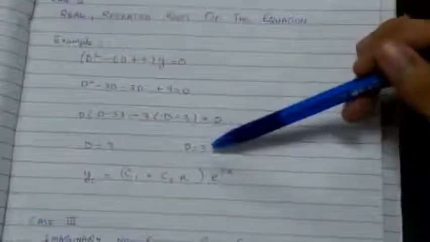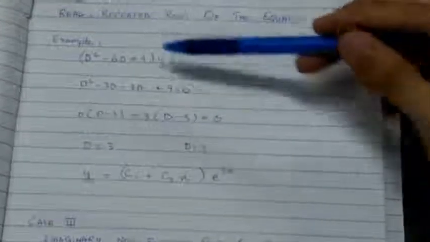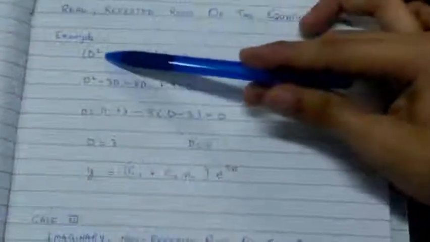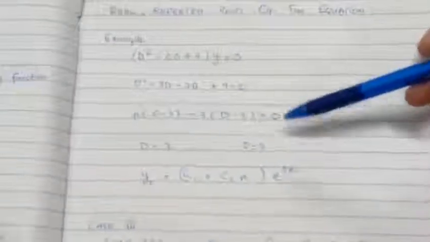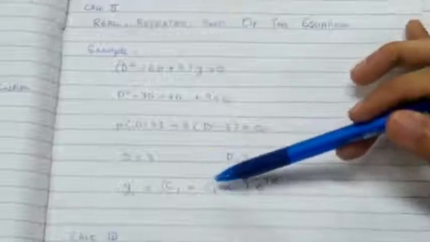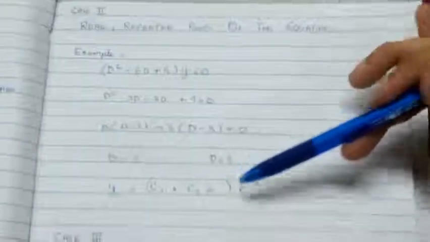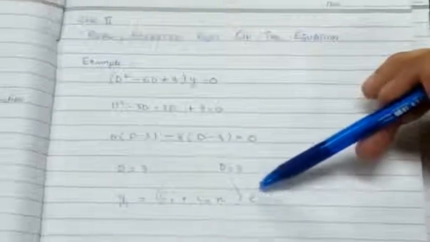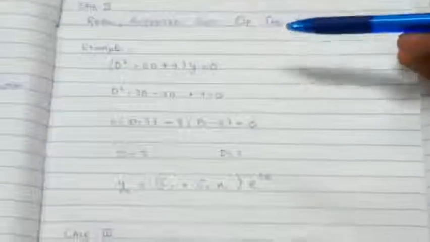Now if we would have gotten 3 roots, for example, if the equation would have been D cubed, and we would have gotten 3 identical roots, we would have written c1 plus c2x plus c3x squared times e raised to the power the root times x.